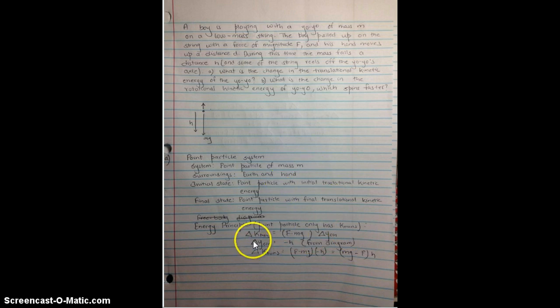From the picture we see that the displacement, delta y, since we take downward direction to be negative and upward to be positive, and the displacement is downward, is equal to minus h. Therefore delta y is equal to minus h, and the translational kinetic energy change would be F minus mg times the displacement, minus h, which we calculate to be (mg minus F) times h.